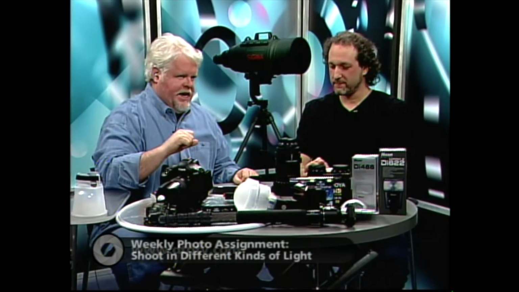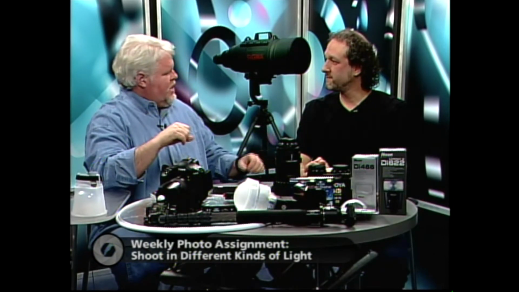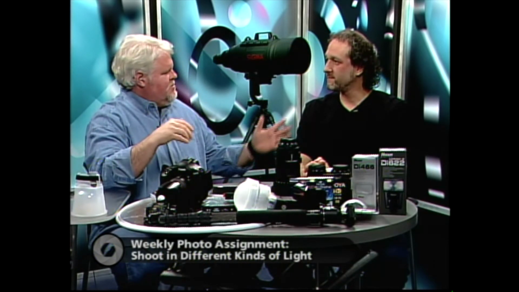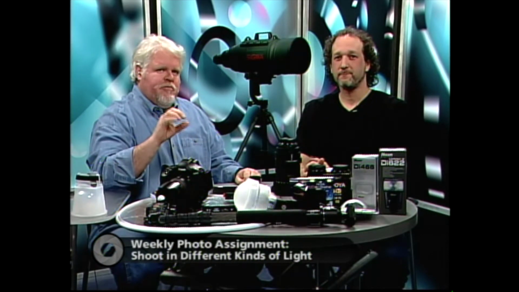To help you with this, we've got another assignment for you. This is go shoot in different types of light. Shoot in daylight. Do some night shots. If there's an event, fireworks. Do the hat trick. There you go. Get out there and make some shots.